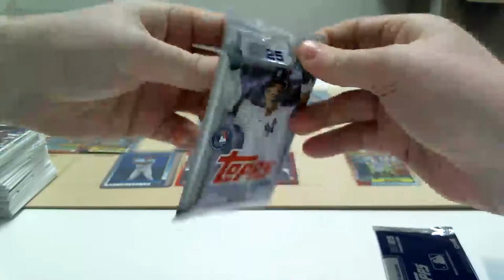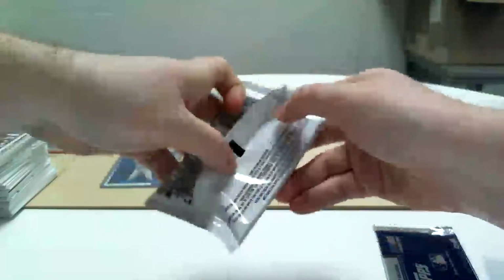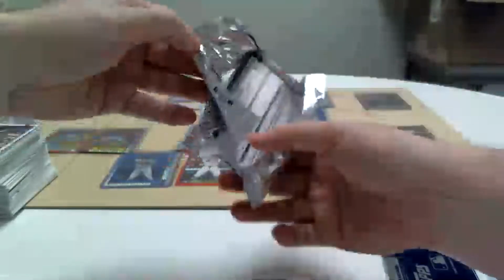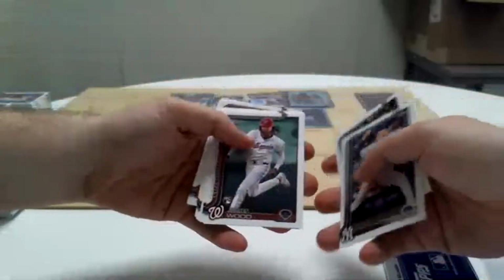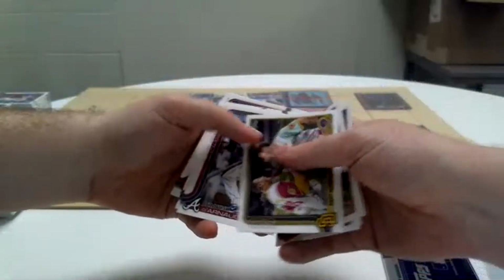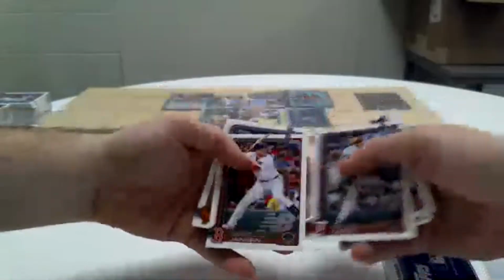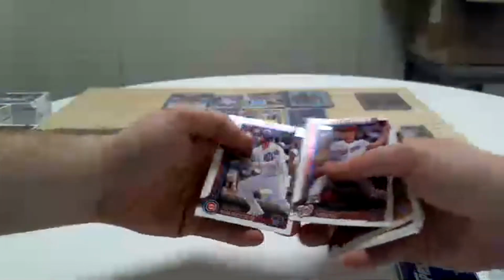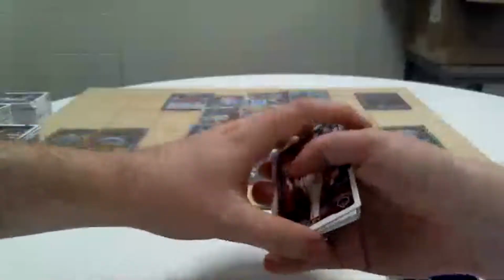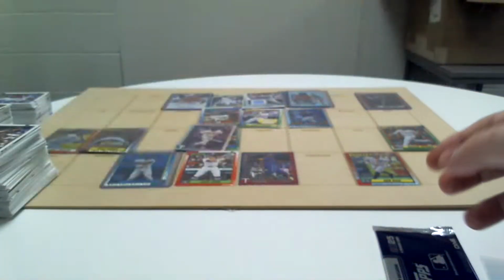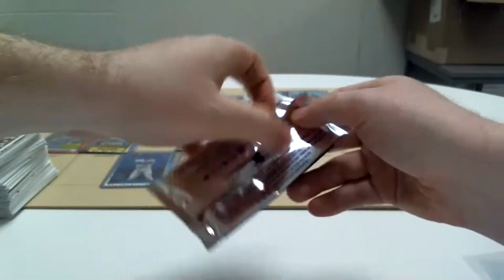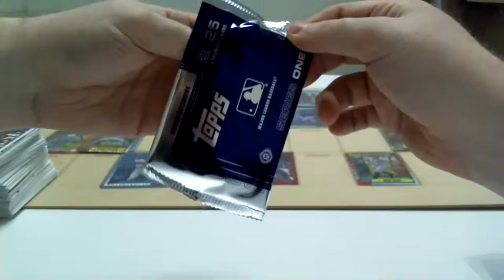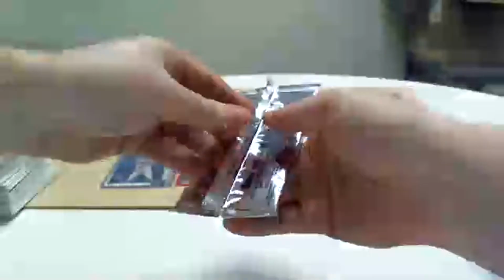All right. Topps Series 1, last but not least, final pack, the third hobby box. Let's see. Gavin Sheets, Clay Holmes, James Wood, India, Darno, Over, Jansen, Lindor, Hers, Paredes, and Helsley. All right. And we will do the hobby exclusive 4-card Series 1 pack.